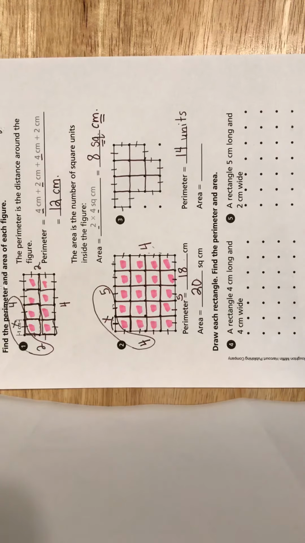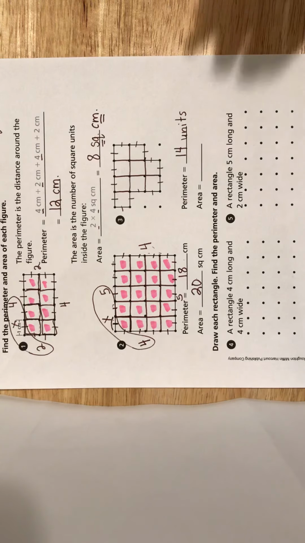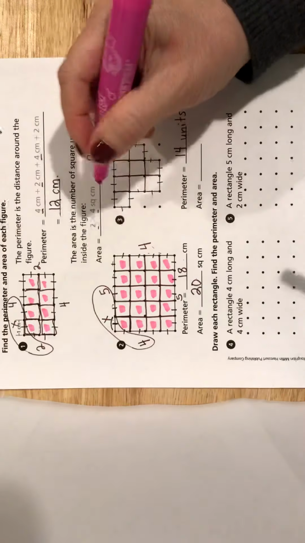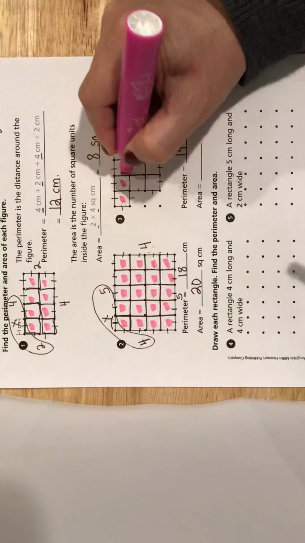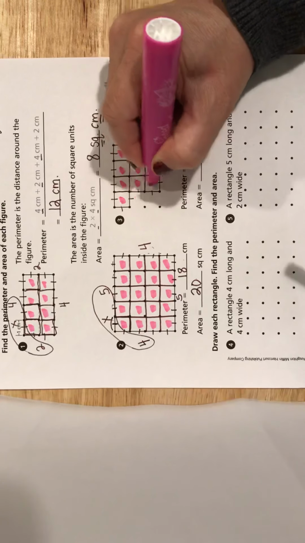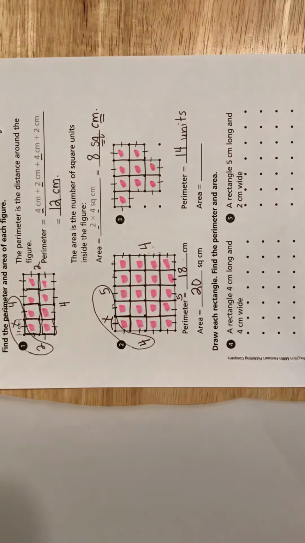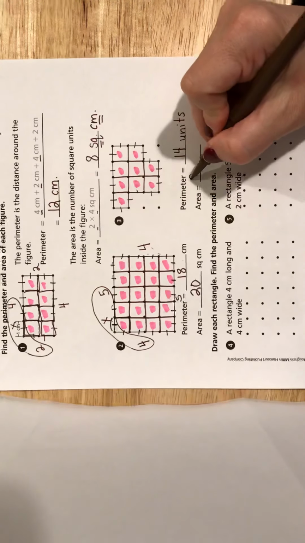And now for area, I can't really do a multiplication problem because this does not make an array, so I'm just going to count the boxes. 1, 2, 3, 4, 5, 6, 7, 8, 9. So the area of this shape is 9 square units.